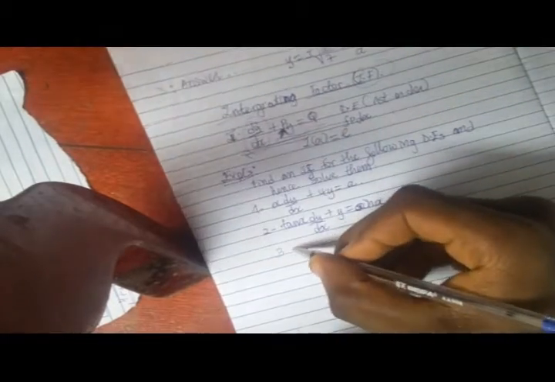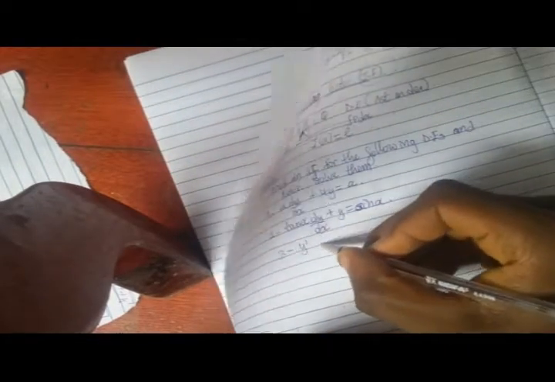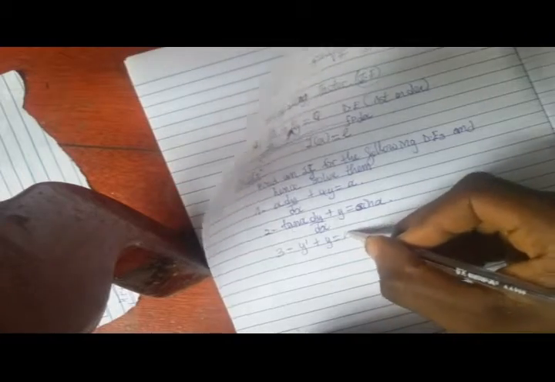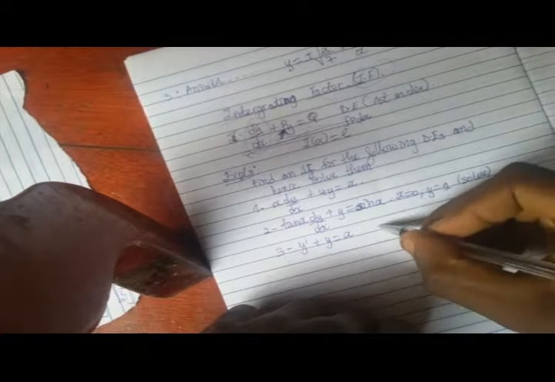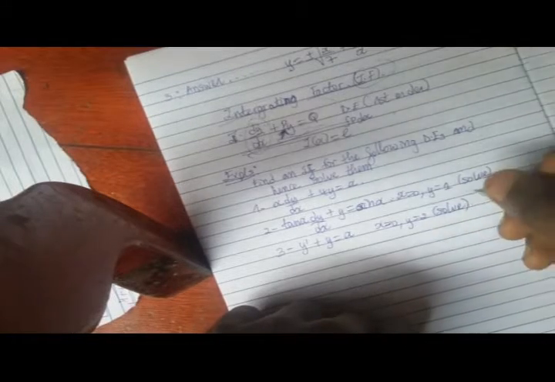And the third one: y prime plus y equals x. Here, when x equals 0, y equals 1. Here, when x equals 0, y equals 2. So equally we're going to solve for the equation.